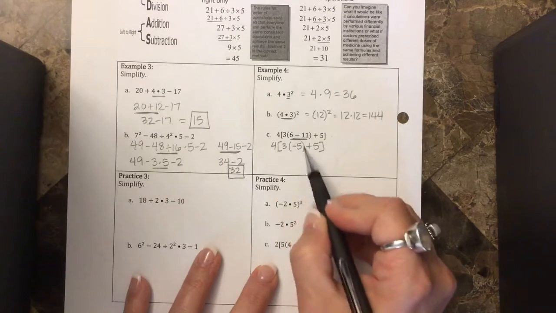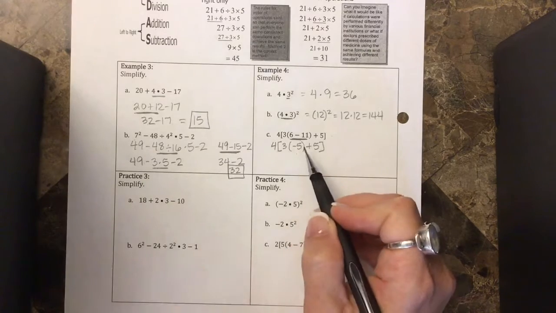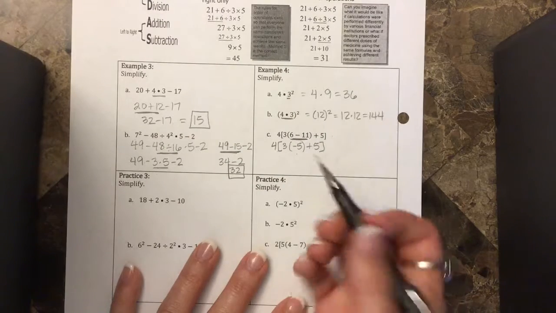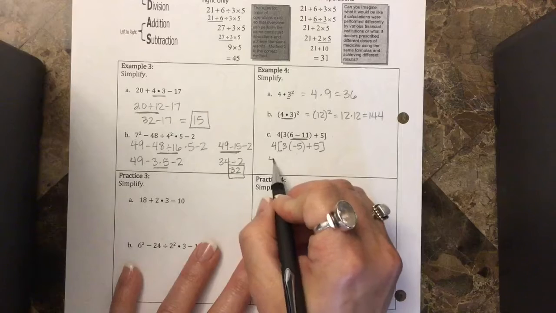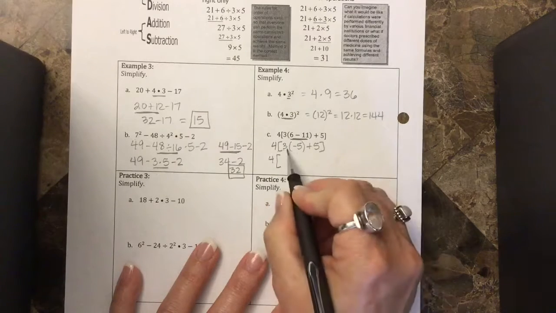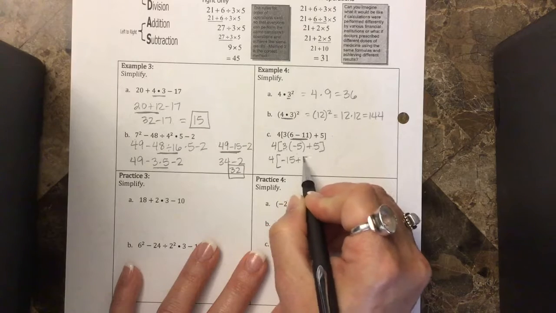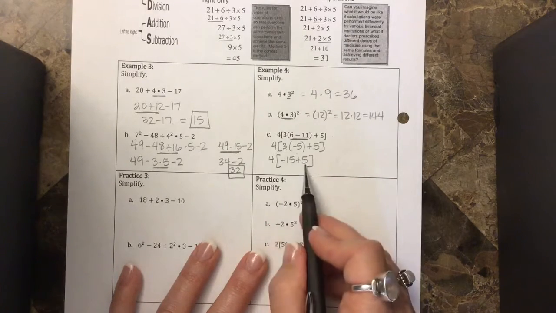Now, I can't do anything inside the -5. There's no operation to be done. -5 is -5, so there's no parentheses operation to be done. The parentheses just tells us that my 3 is being multiplied by -5. Okay, so multiplication is here in addition, so I have to do multiplication first. I still have parentheses.